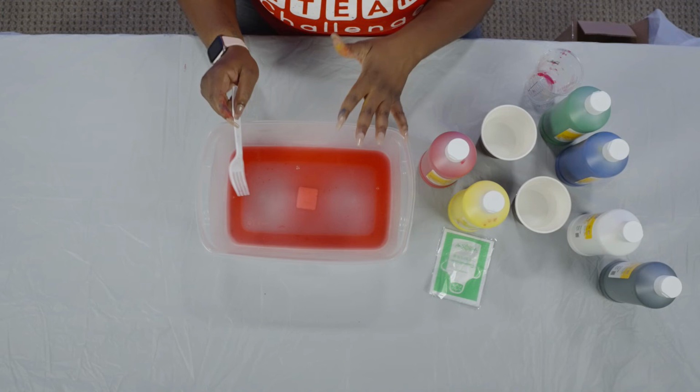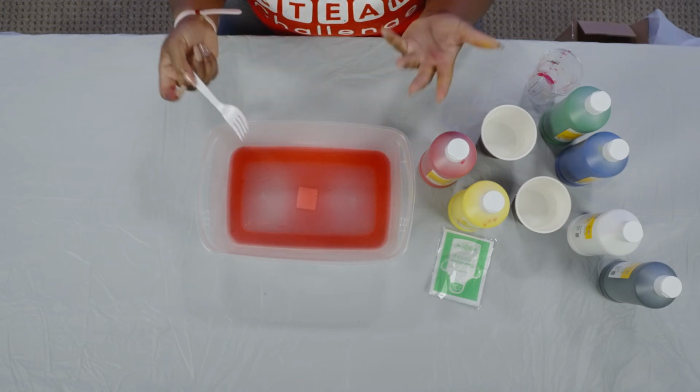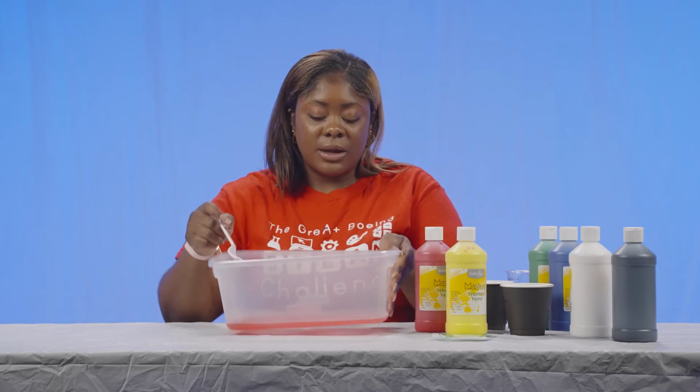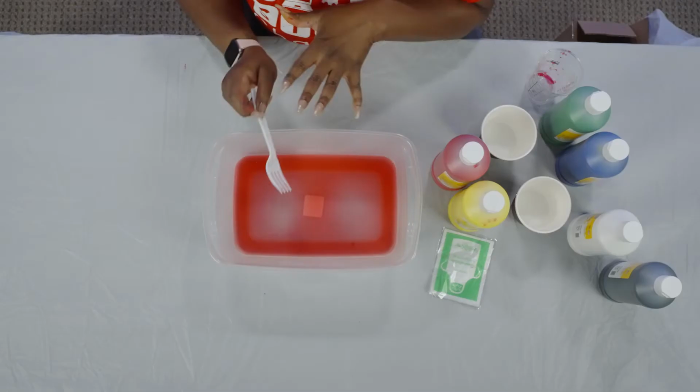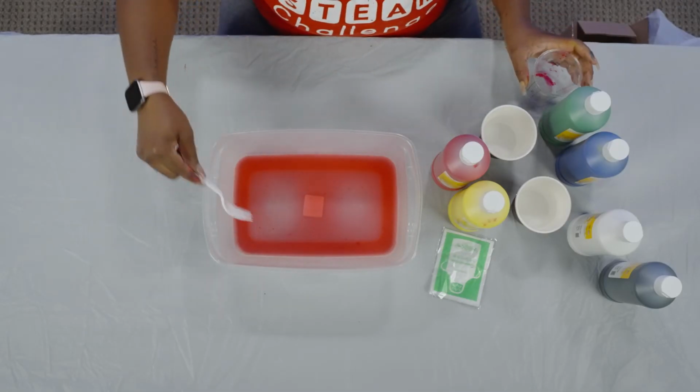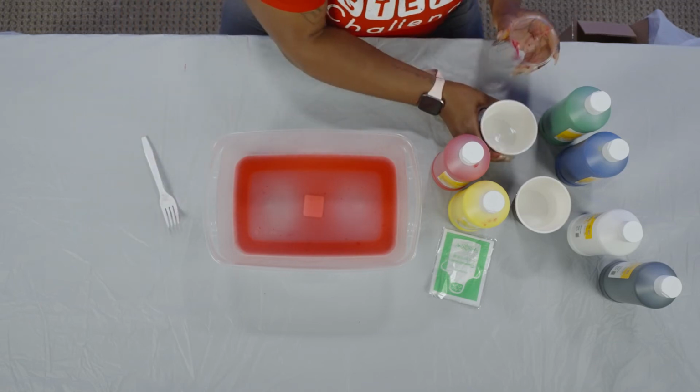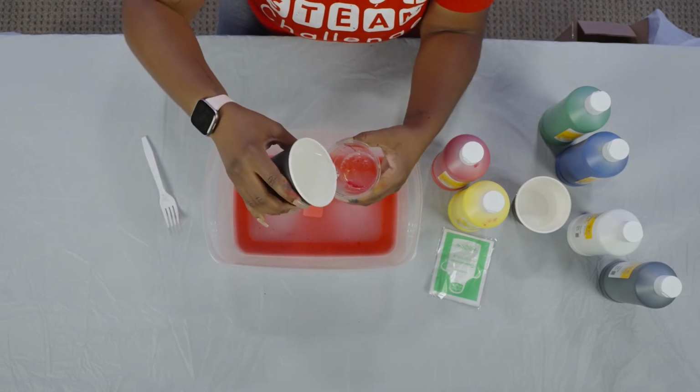Write down in your design thinking process notebook what you notice when you mix both of your primary colors. Write down what change you saw, if any. Now, I noticed that my whole water turned red, so I'm going to try to add in a little bit more yellow. Again, I'm going to add 1/2 cup of water.